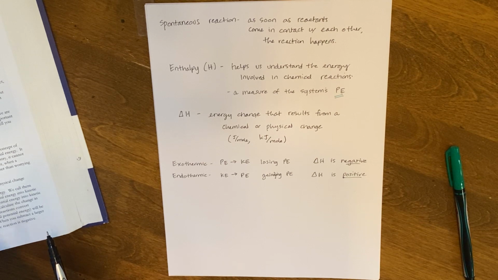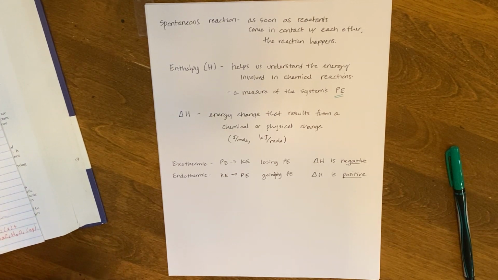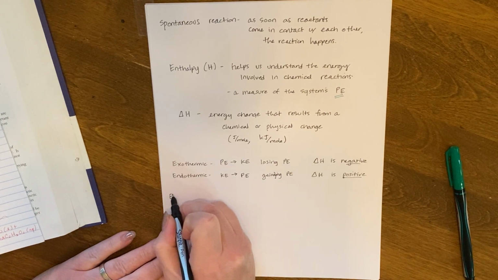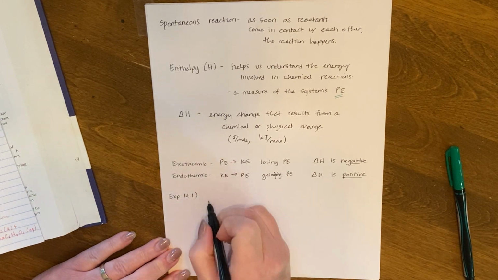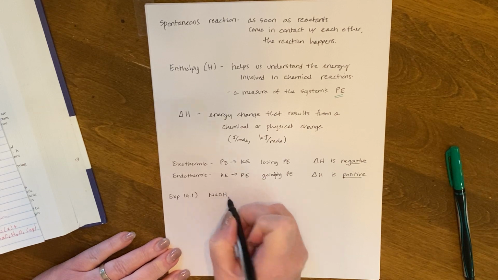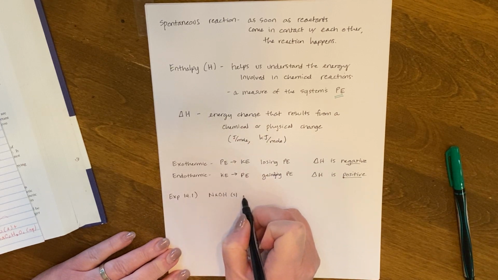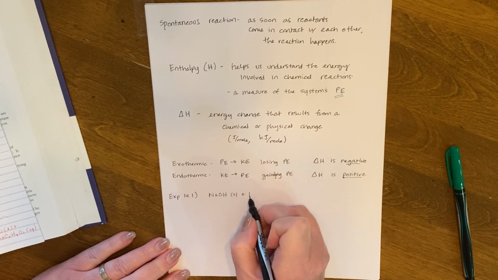Calorimetry can be used to measure this change in delta H. Hold on here, let me review something. So there's an experiment in the book that we won't be able to do because neither you nor I have the proper supplies. But in the book, in experiment 14.1, they take sodium hydroxide, which is a solid, and they add to that vinegar.